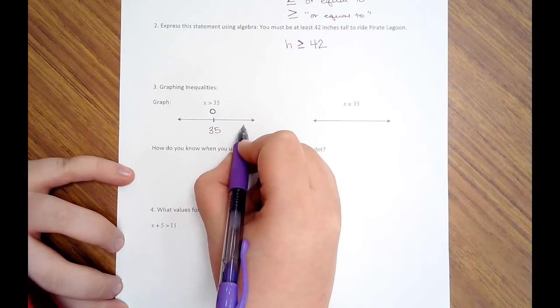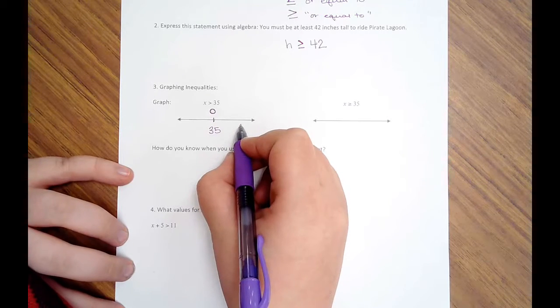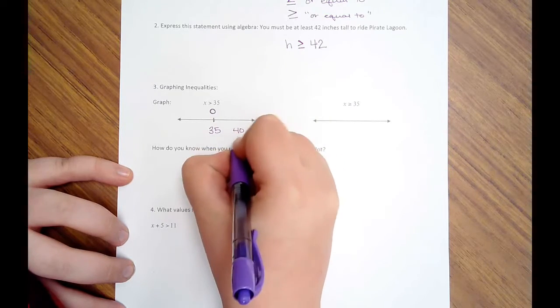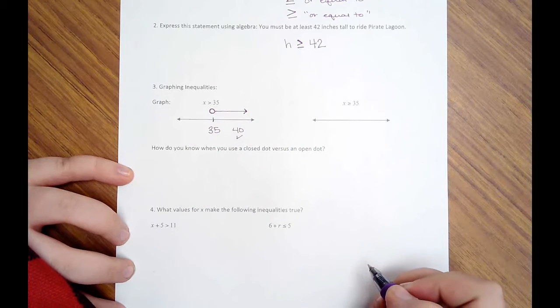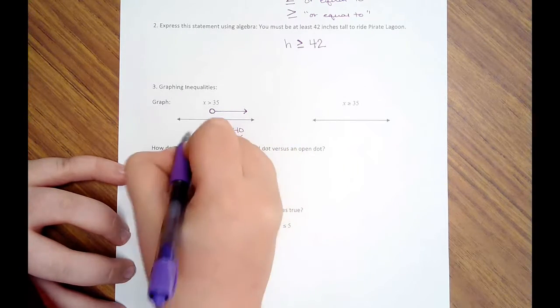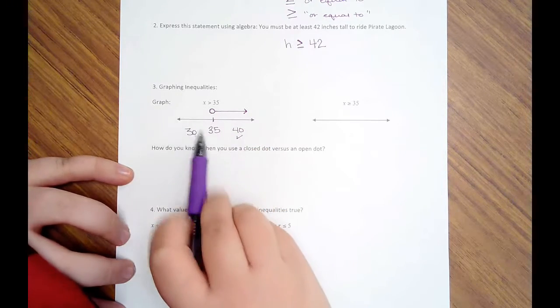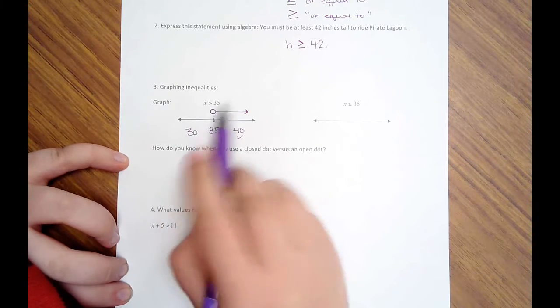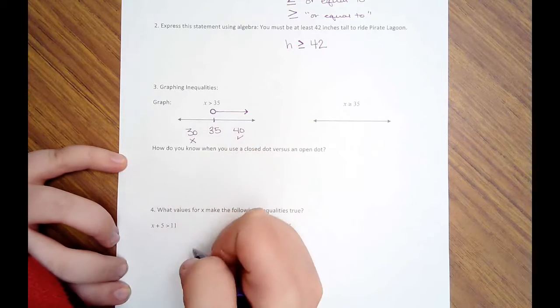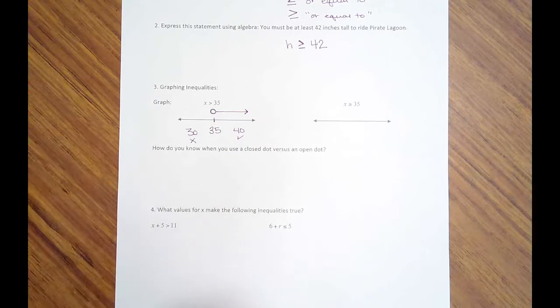Does the number 40, which is on this side of the number line, does it work? Well, is 40 greater than 35? Yes. So since 40 works, I can include values that are on this side of the number line. Let's check a value that's less than 35. Let's say 30. If I put 30 into my equation, is 30 greater than 35? No, 30 is not greater than 35. And since it does not work, we do not include an arrow over here. So this is what it looks like to graph this inequality.